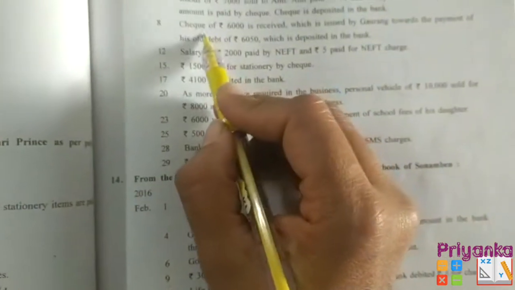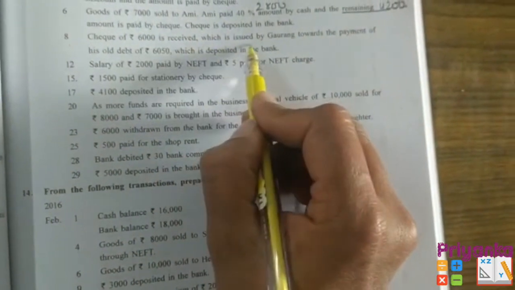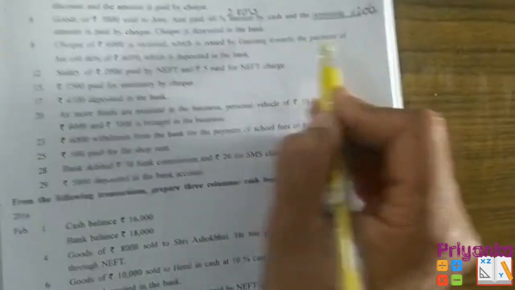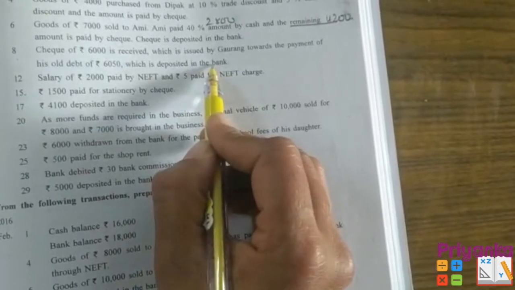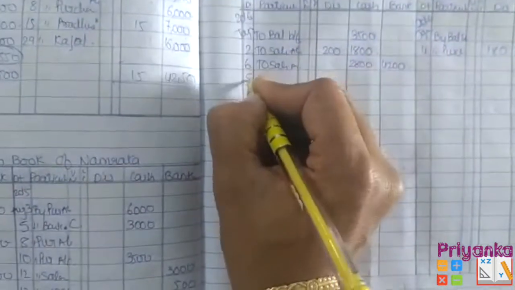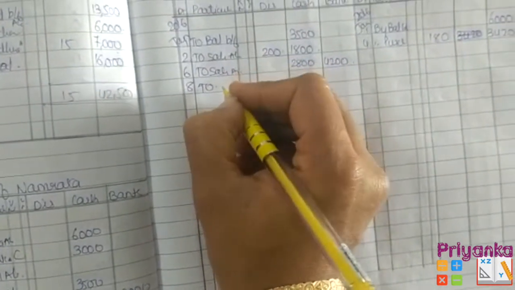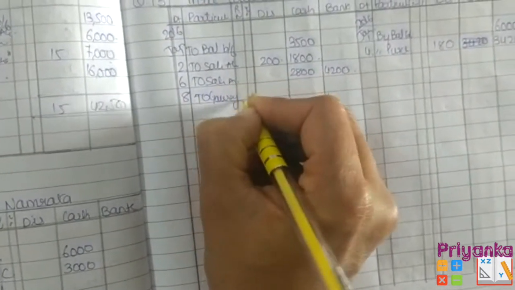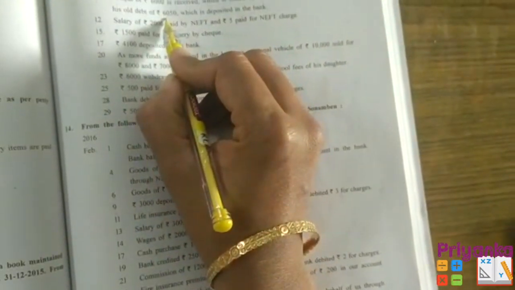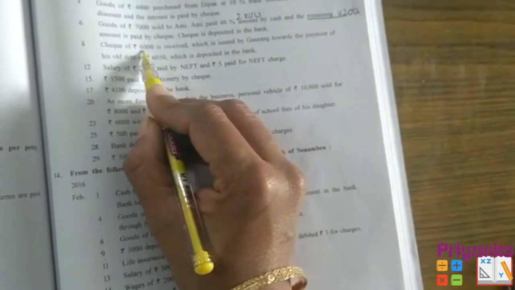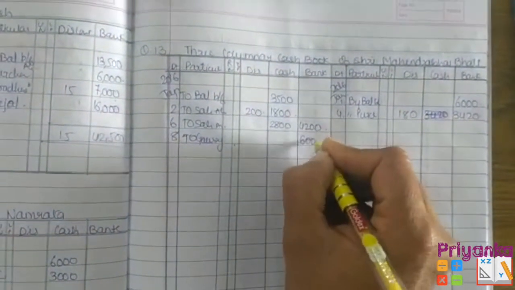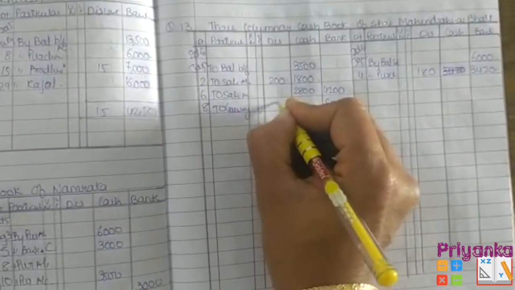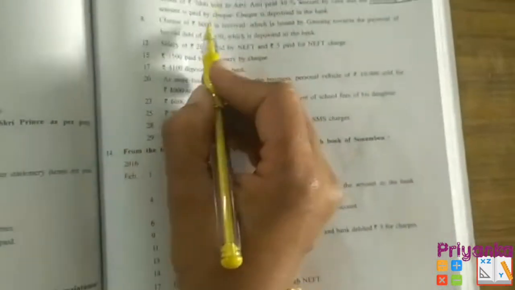Next, eighth one, check of rupees 6,000 is received, which is issued by Gaurang towards the payment of the old debt of rupees 6,050 which is deposited in the bank. Now here we received, so we'll write down the date and the name of a person, that is Gaurang. Here the person has to pay 6,050, but we are receiving 6,000 and a check has been issued and deposited into the bank. So 6,000 we'll write into the bank column, and as he has to pay 6,050, this 50 will go into the discount column.